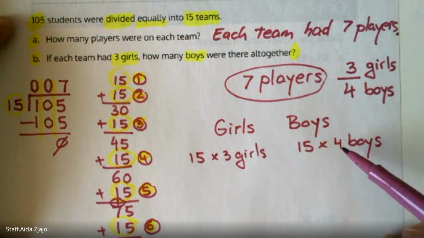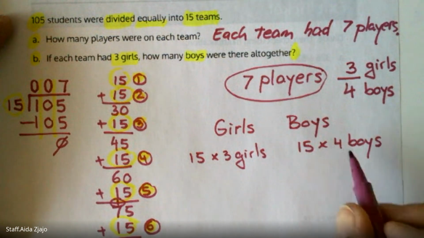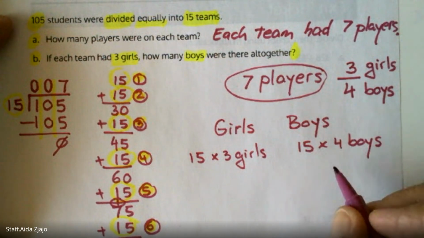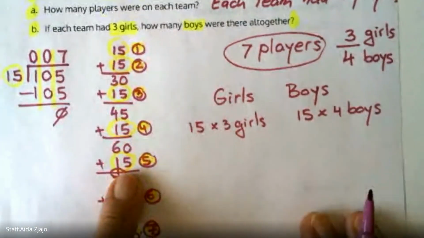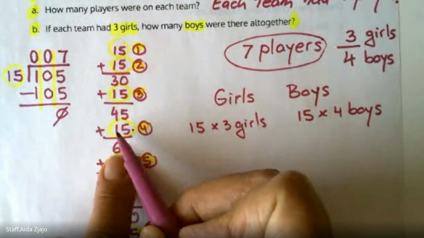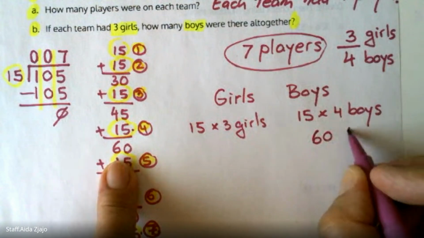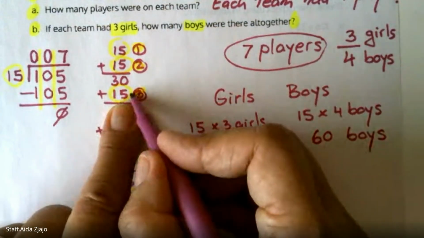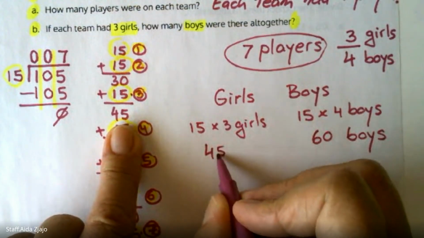So 15 times 4, you could think 15 times 2 is 30, plus 15 times 2, that makes 60. So 15 times 4 is 60. On your addition, you can see 4 times 15 is 60. So that is 60 boys. And then 3 times 15 is 45. So 45 girls.